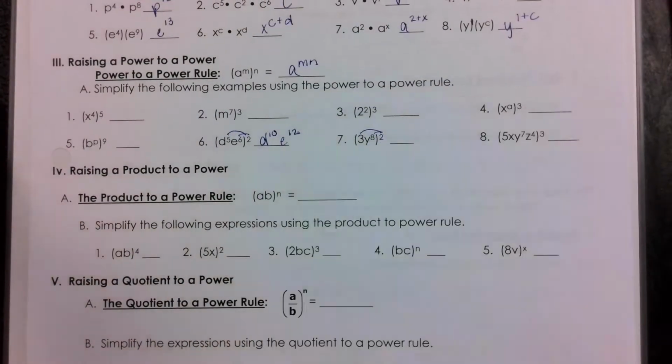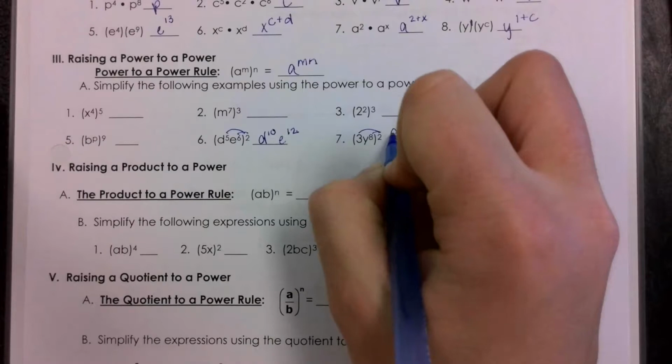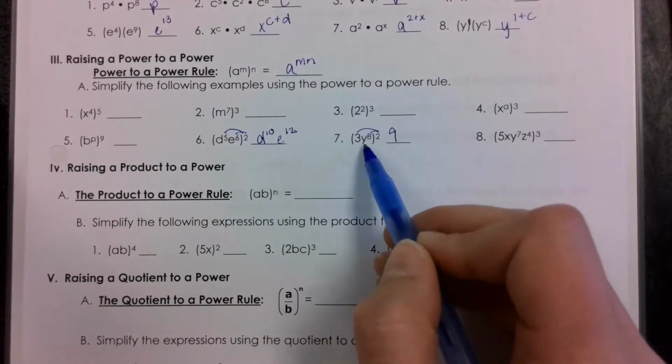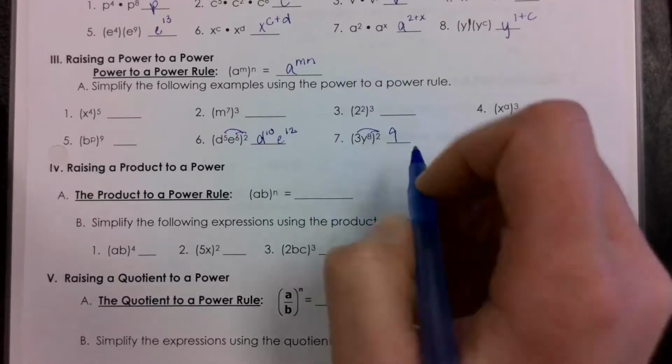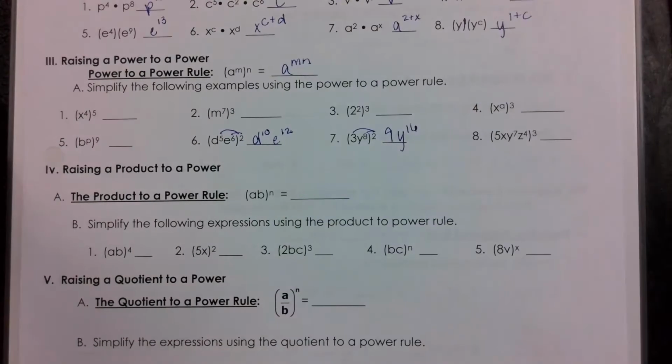So if you have 3 squared, what is that? 9. Then we've got y to the 8th squared. So that power to a power, what do you have to do? Multiply. So 8 times 2 gives you 16, y to the 16th there. Is that okay? Do we need to do another one? 8? Do you want to do 8?